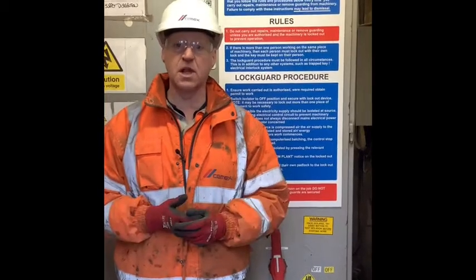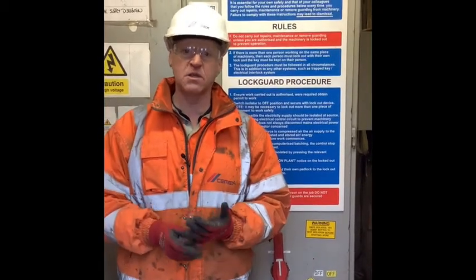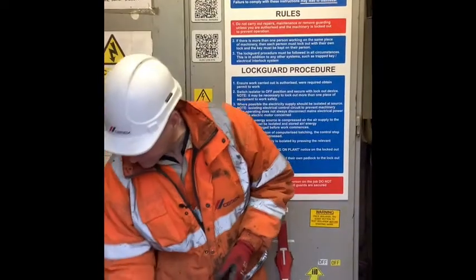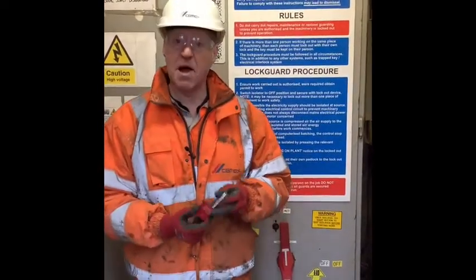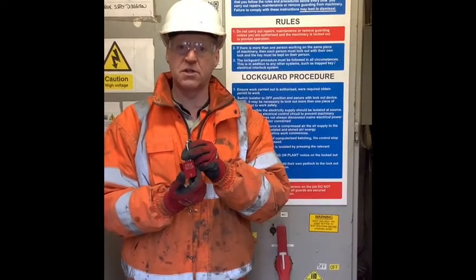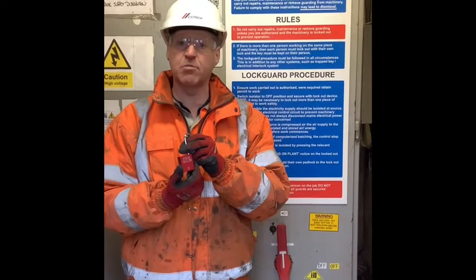So we're going to show you the LOTOTO procedure: lock out, tag out and try out on my particular plant. My padlock has my name on it, and on a red lock I'm the person in charge on this site. So I shall now isolate the plant.